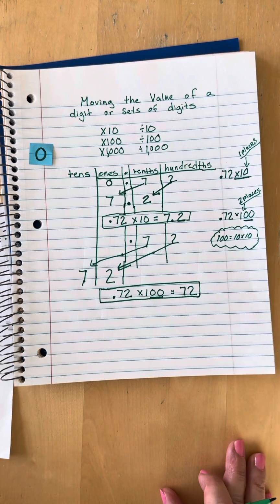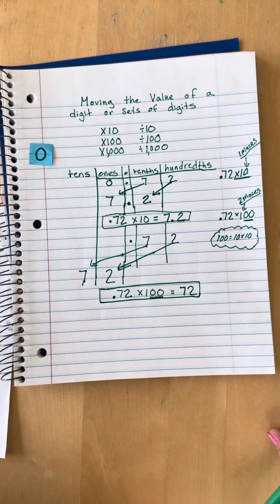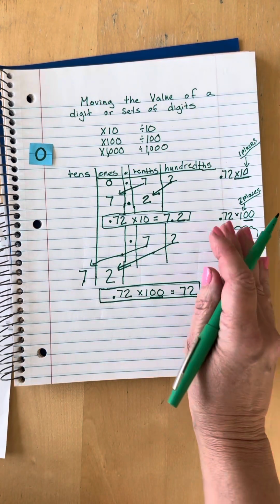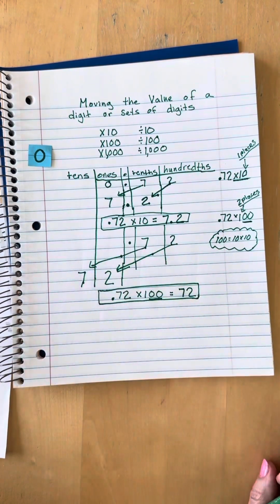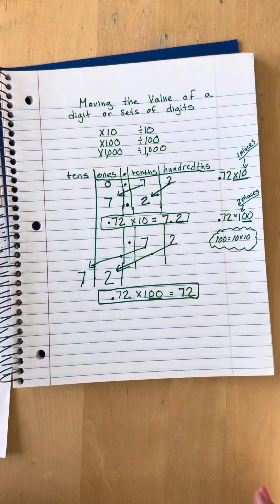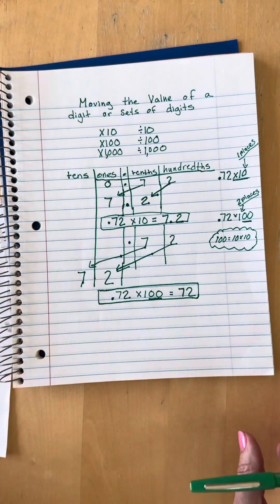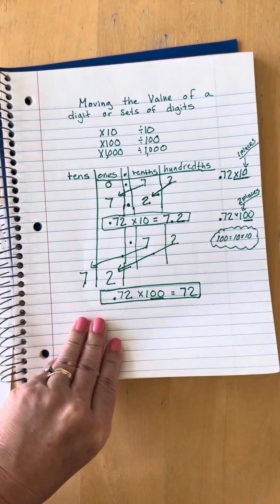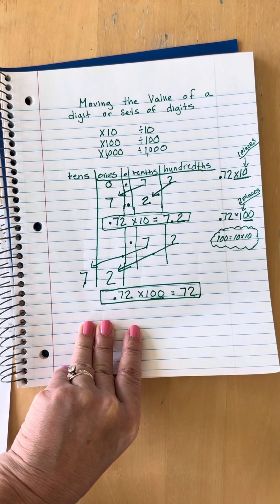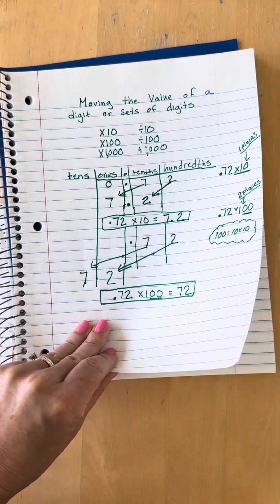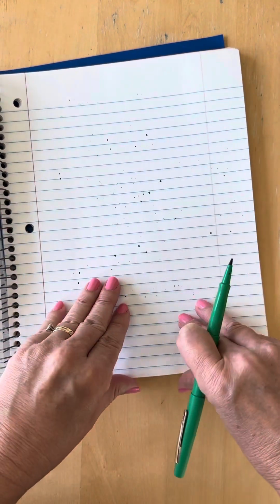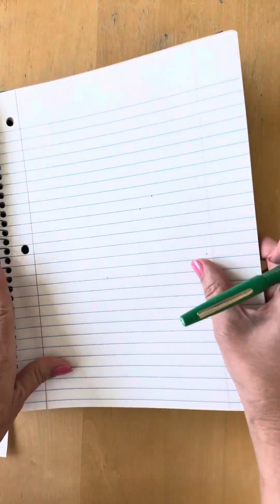Okay, so now we've talked about multiplying, moving our digits to the left when we're multiplying. So now we need to talk about moving our digits to the right. So when would we move our digits the other direction? That's right, when you divide. Hopefully you guys all guessed that. Let's go to the next page where we don't have ink that bled through.